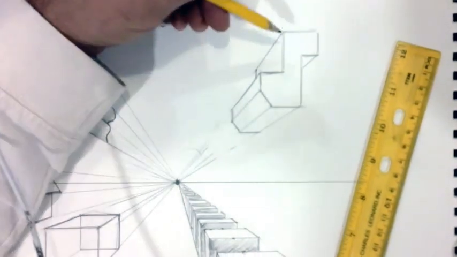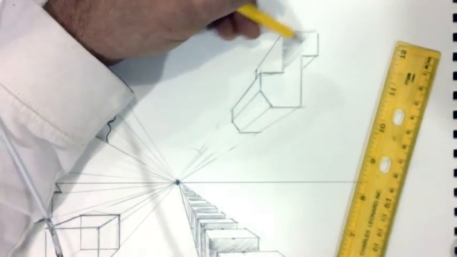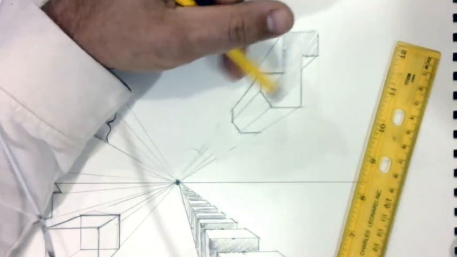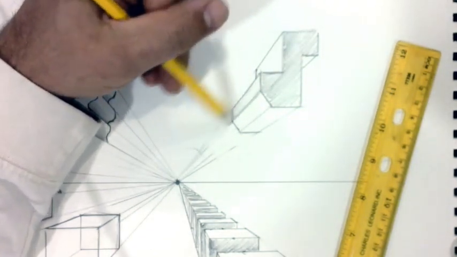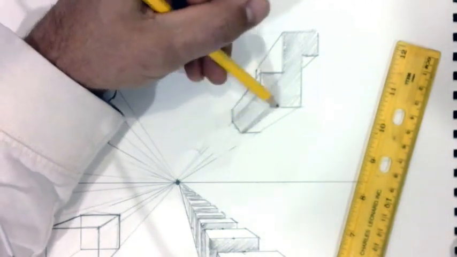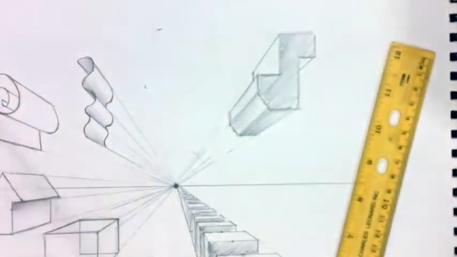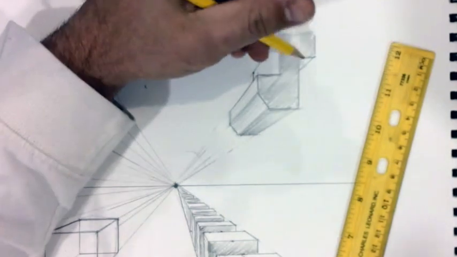And again, I'll do a little bit of tonal shading. I'll do one side a little bit gray. It'll help it pop against everything else. Even a little darker there. And there you go. You get some three-dimensionality right there.